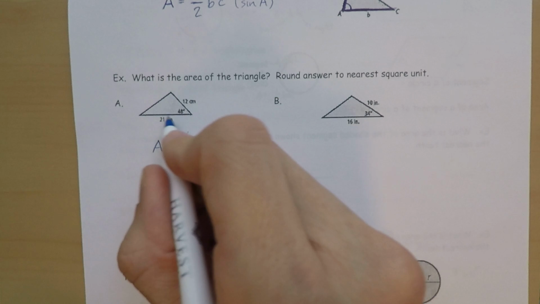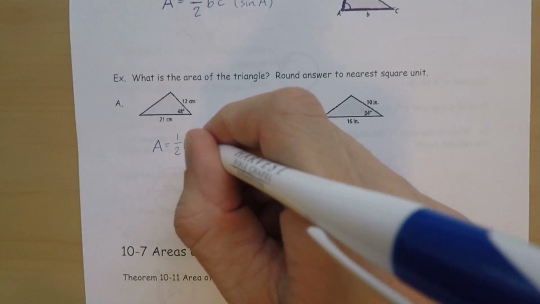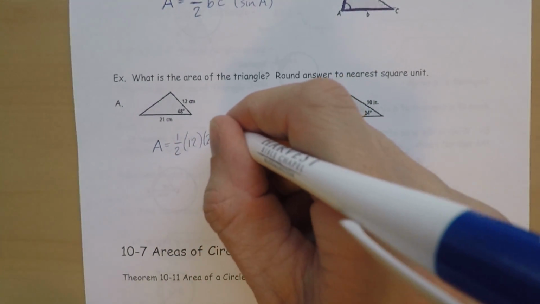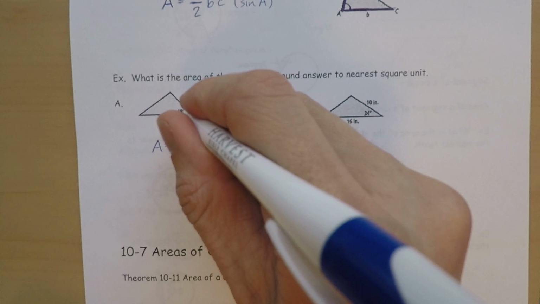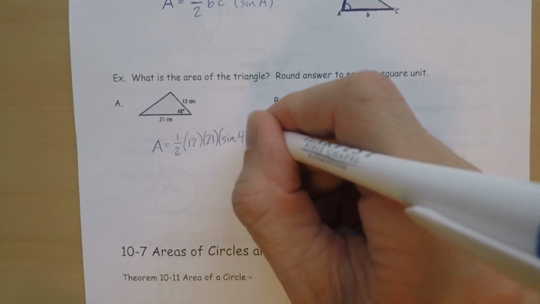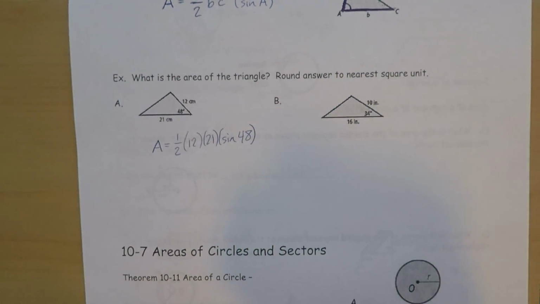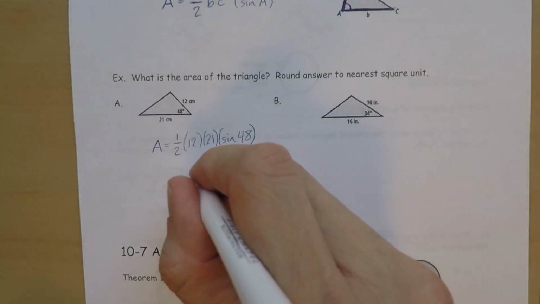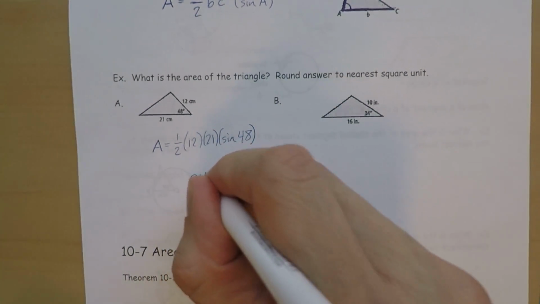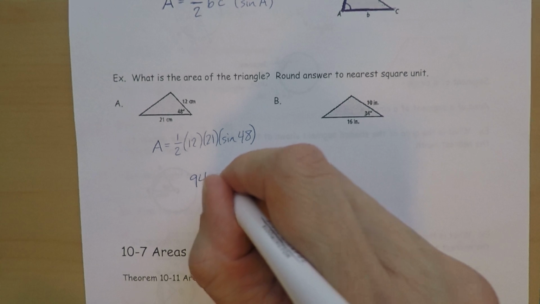So 12 times 21 times the sine of 48. And the product of all those pieces, you just plug it into your calculator, is 94 centimeters squared.